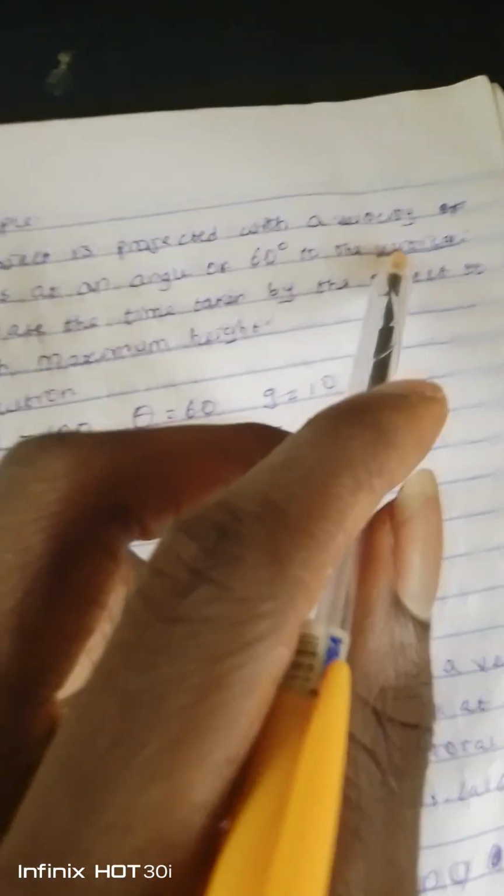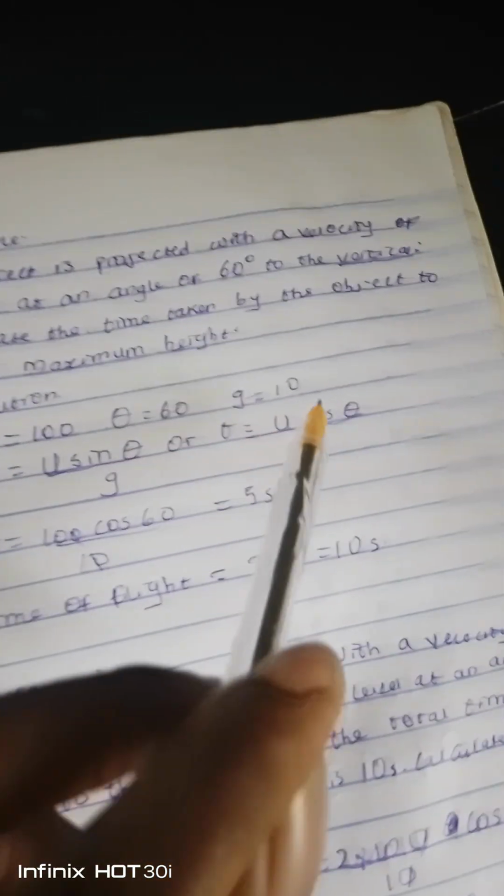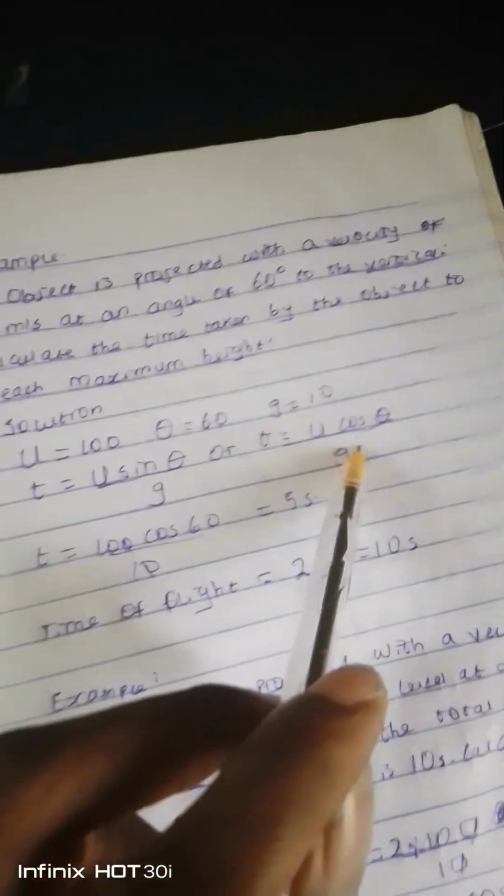What is our formula? u sin theta over g. But remember, in the question they said to the vertical. This is a JAMB question. You now change it from u sin theta. You are going to use u cos theta over g.